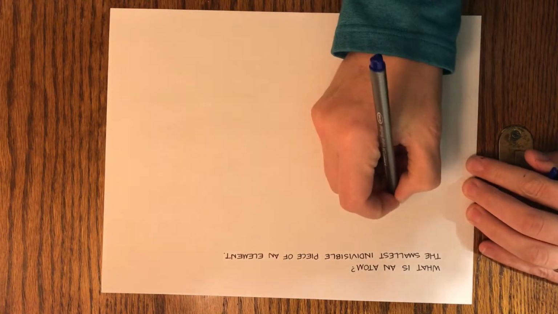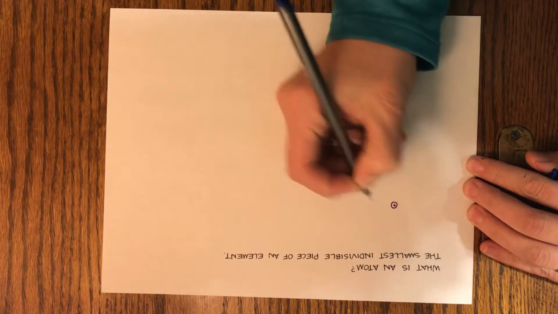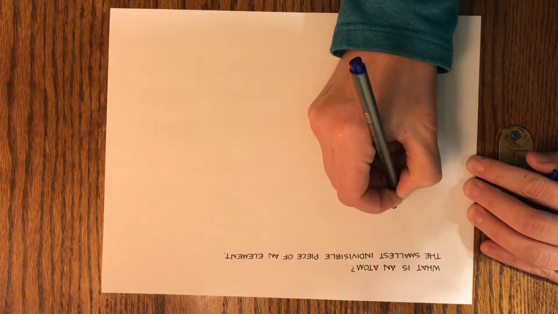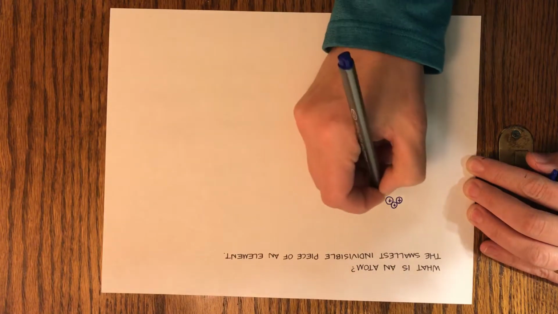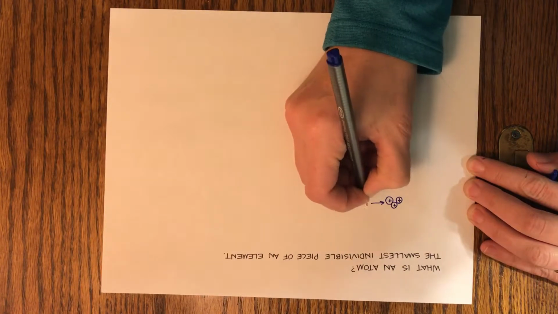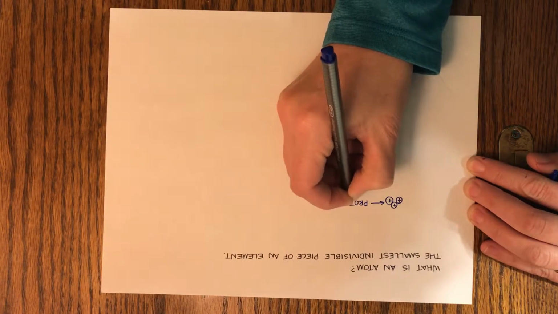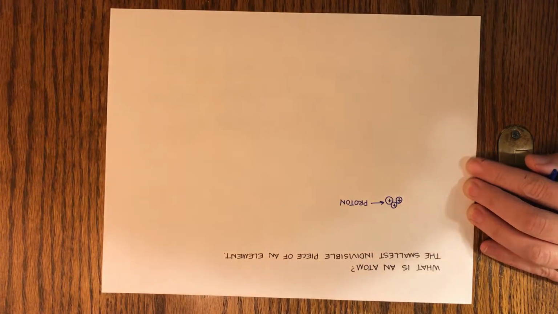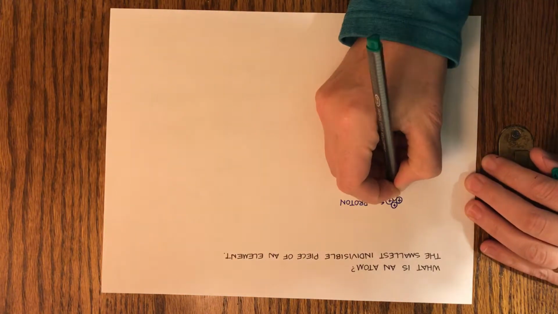So let's talk a little bit about the different parts of an atom. The first thing we want to draw is the protons. So here are some protons. They're little tiny particles that have a positive electric charge. And those live in the nucleus of an atom. So let's write this in here. Proton, P-R-O-T-O-N. And you can see that I've given them a positive charge. Then we have neutrons, which have a neutral electric charge. Let's draw some of those in here as well.